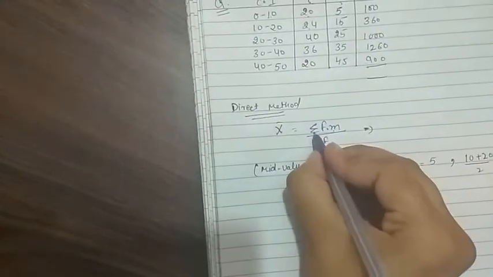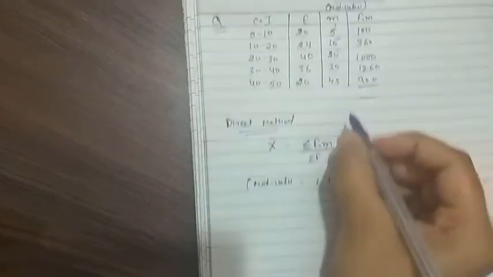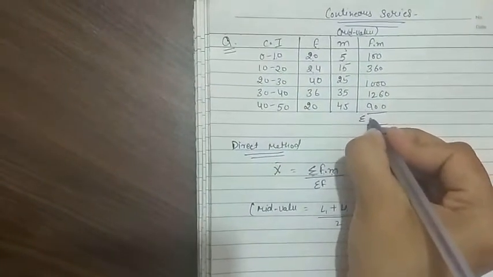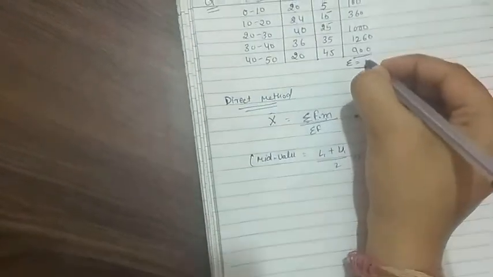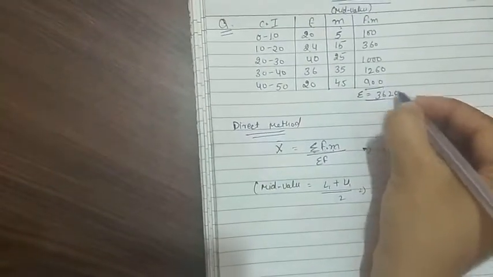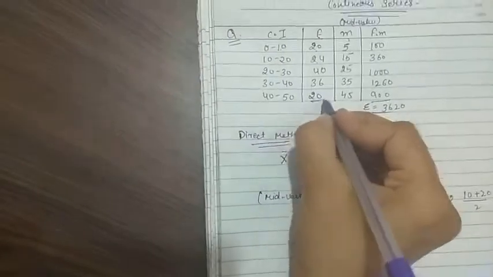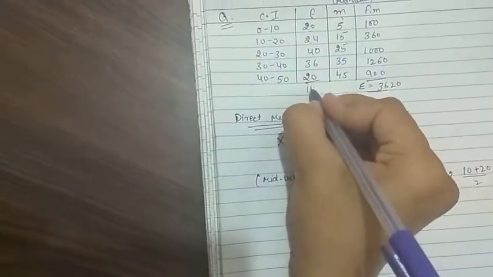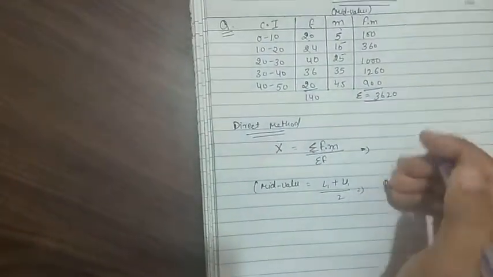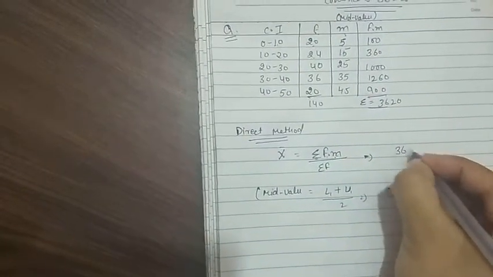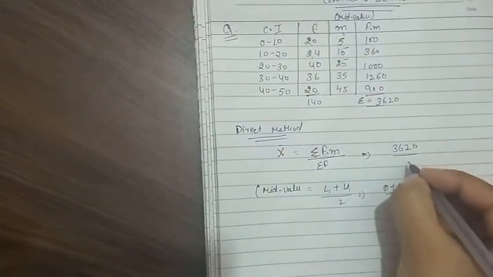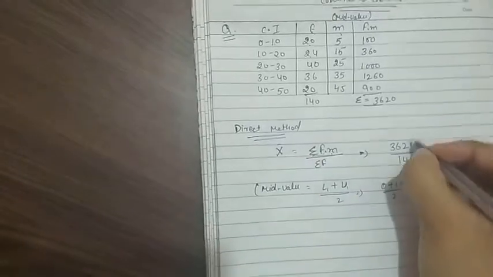Now we require the sum of f into m. Sum of f into m is 3620, and sum of frequency is 140. So write it here, 3620 divided by 140.